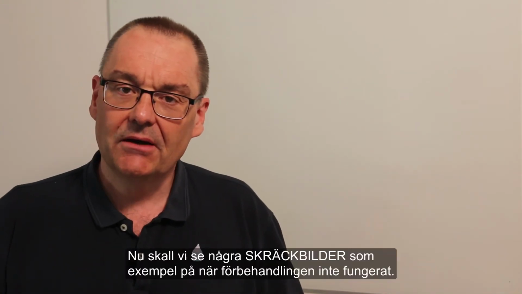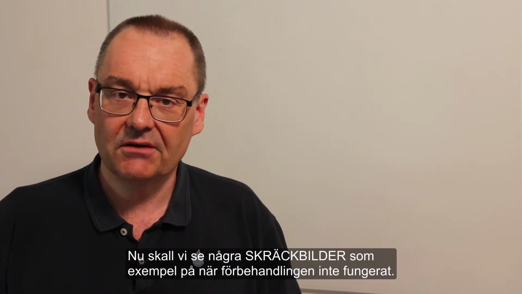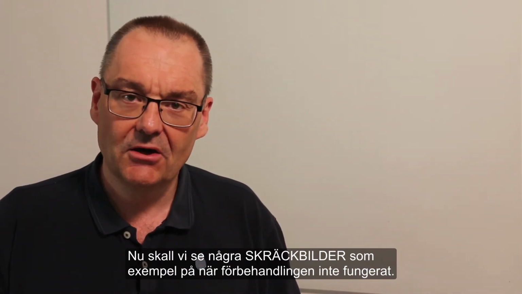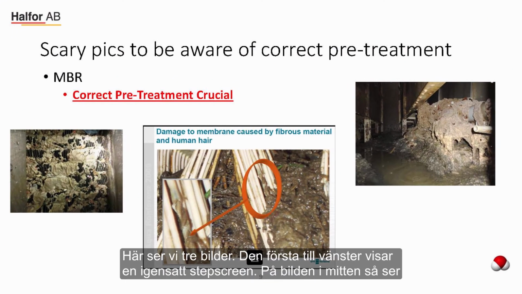With this note, I will show you some pictures in regard to the importance of the correct pretreatment before we then go into the key operating parameters. But now let's have a look at some horrifying pictures. Now we're going to look at the scary pictures. Here you can see 3 pictures, and first is the step screen, which is kind of clogged.